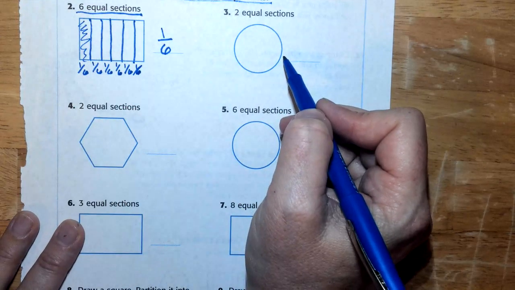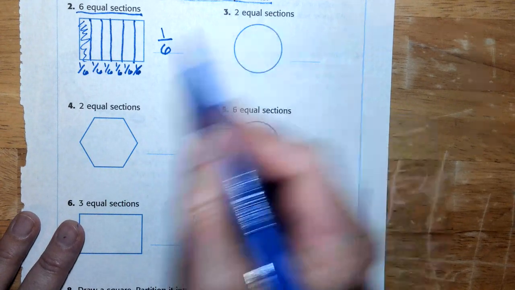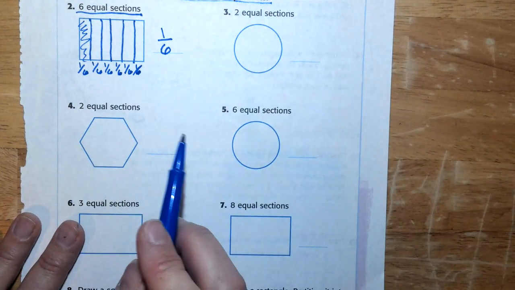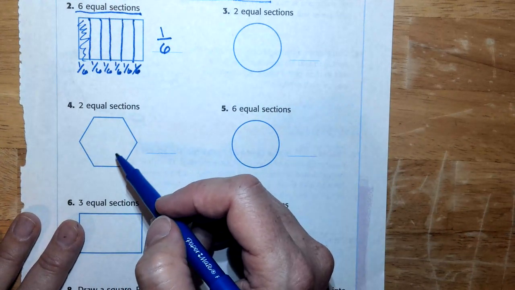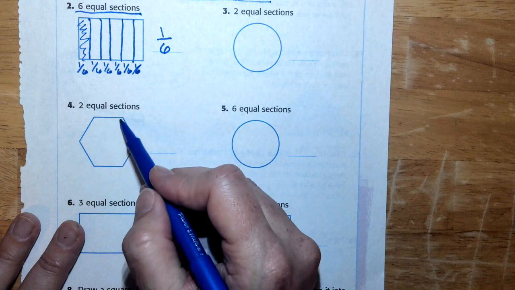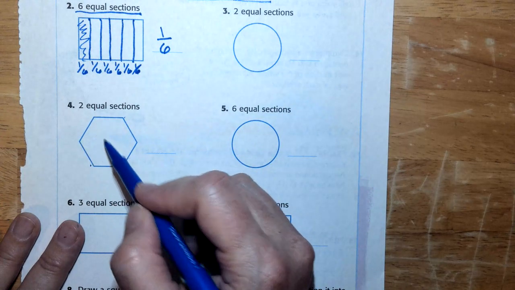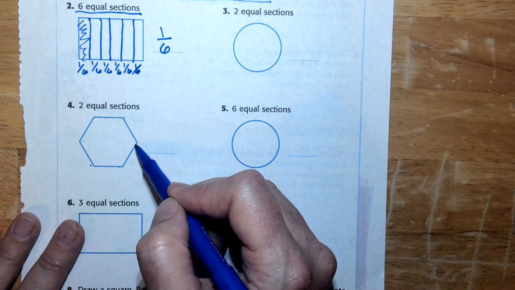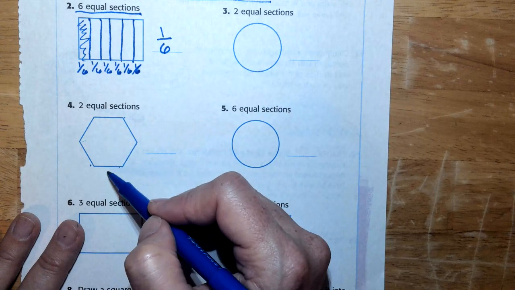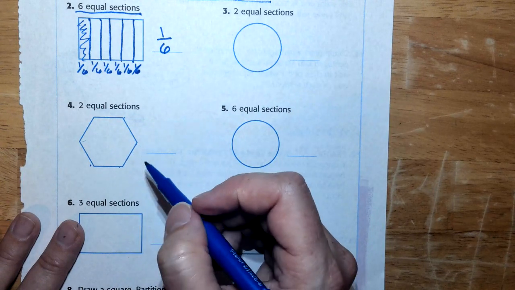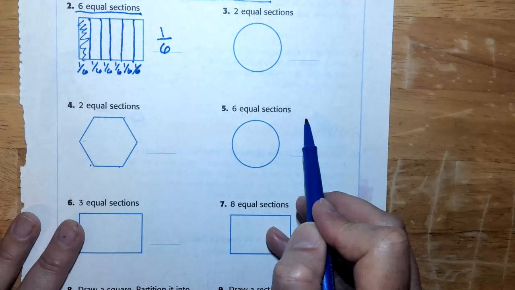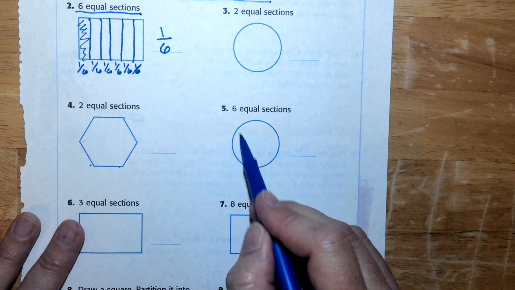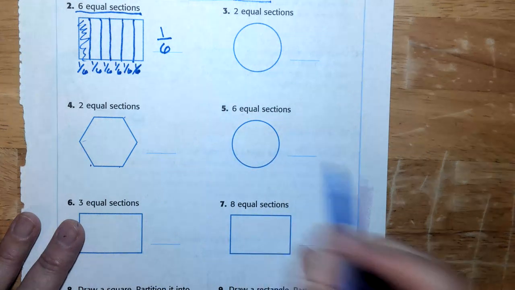2 equal sections. I bet you could figure that one out. 2 equal sections here. Now you could do this one several different ways. Remember when we cut the hexagon in half and half and half on the other side, you could go from here, you could go from here, or you could go from here, or you could go straight down the middle. There are many options. 6 equal sections of a circle. So you're going to need 3 on the top and 3 on the bottom.